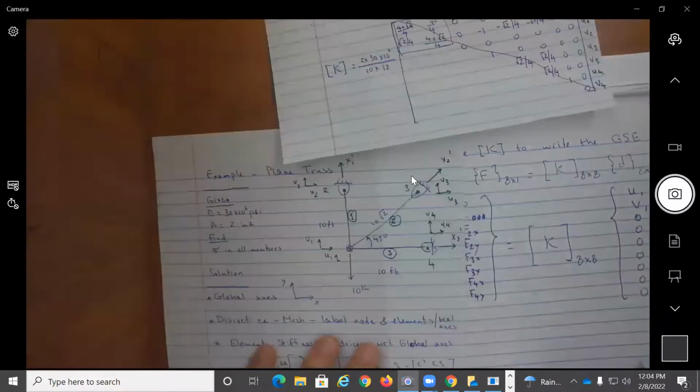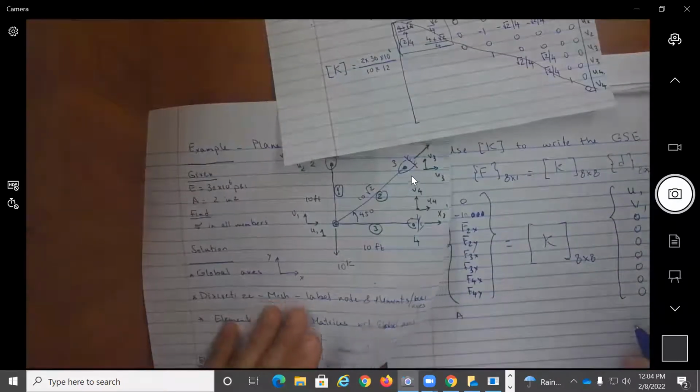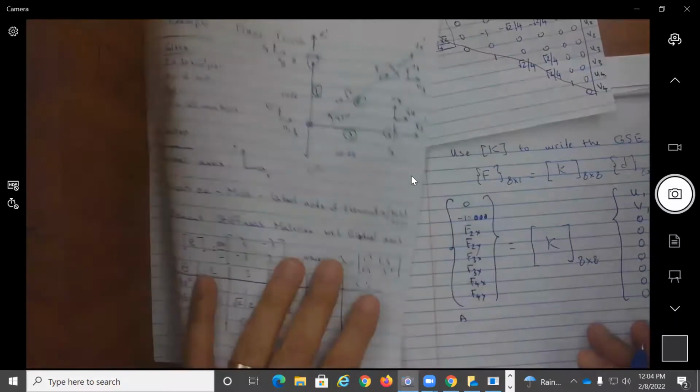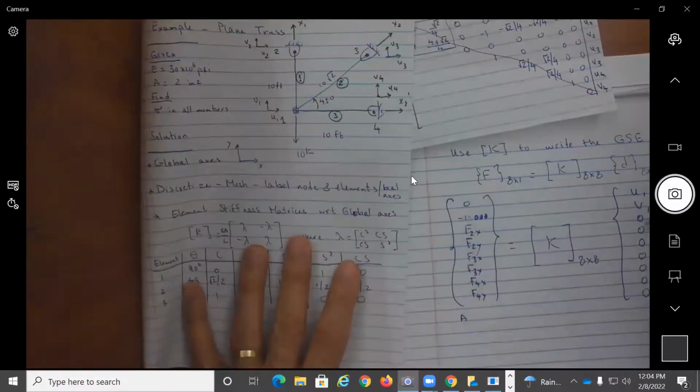So when we apply, 1, 2, 3, 4, 5, 6. Stops here.